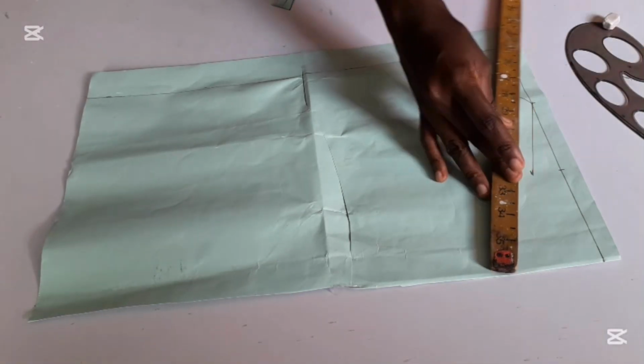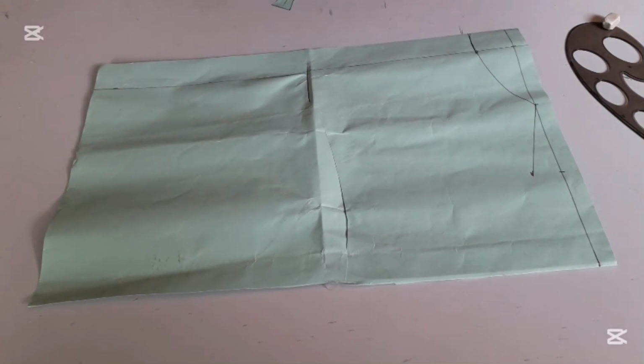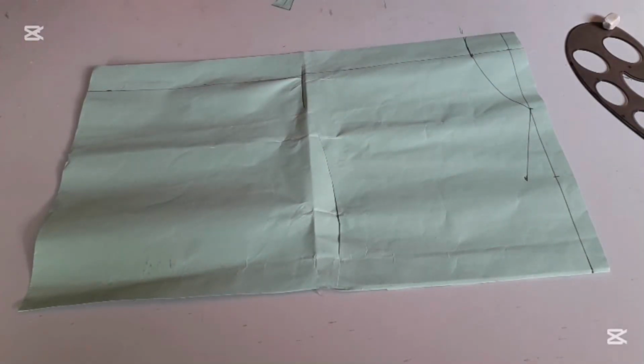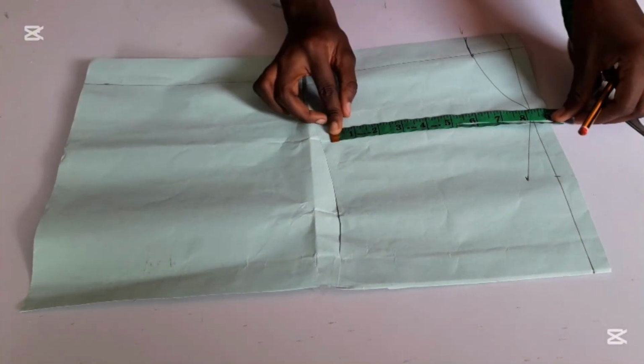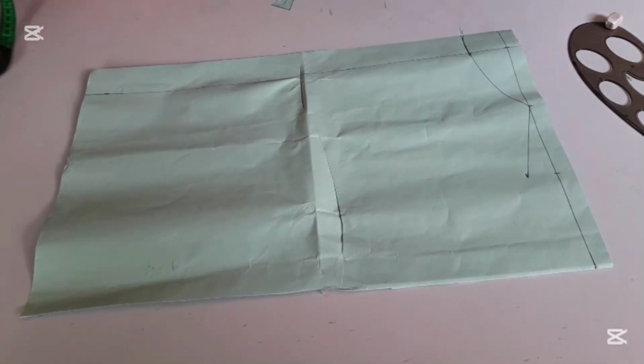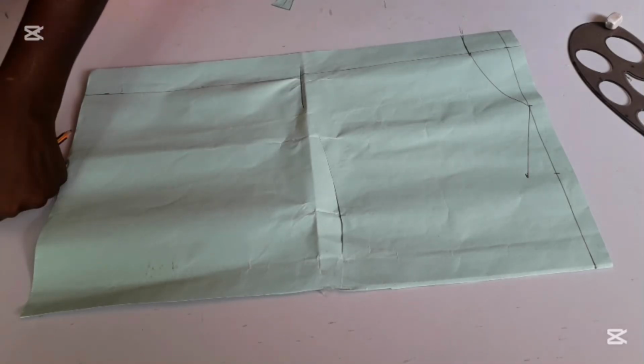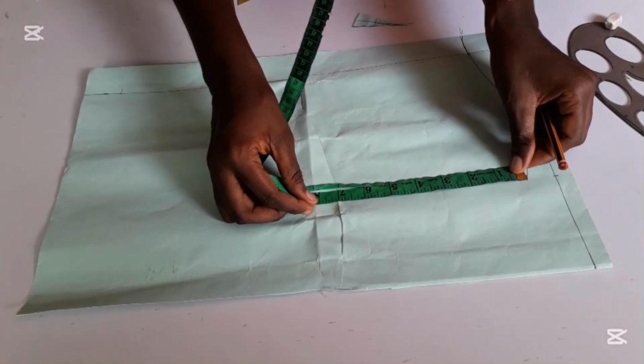After that, I'm going to rule my armhole length, which is my bust measurement divided by 6 plus 1.5 inch. So that's what I'm doing there. For the back armhole, we are not going to come in by any half inch. It's just going to be straight. So that's just what I'm doing there.